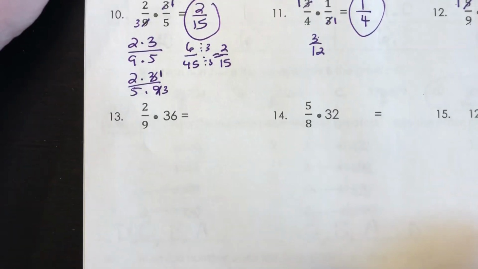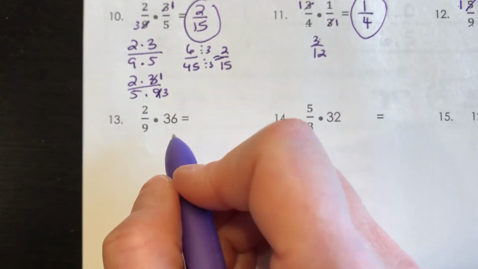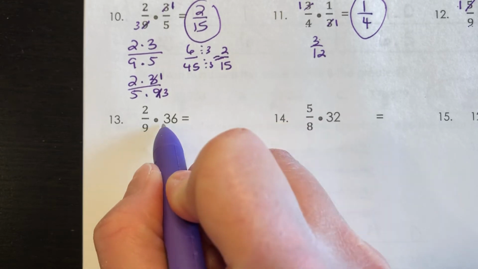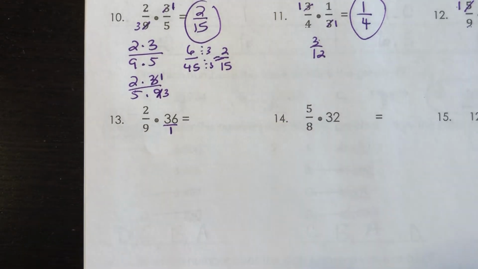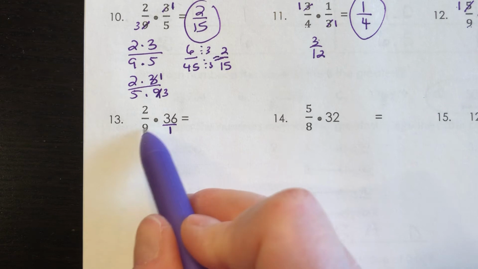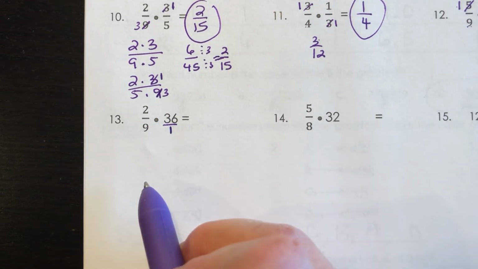Okay, let's keep it going. So I'm multiplying by a whole number, and remember when we have a whole number, it just makes it a little bit easier when we're trying to use the standard algorithm to give it a denominator: put a 1 under it, and now I can still use this cross simplifying. The 2 and the 1, there's not really anything I can do, but 9 and 36 I can. I know that 9 times 4 is 36.